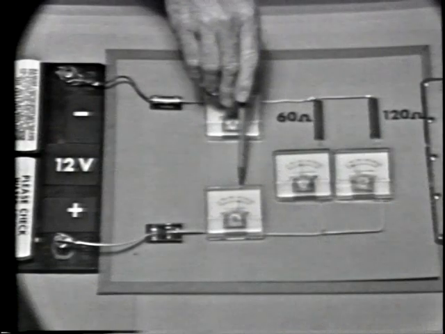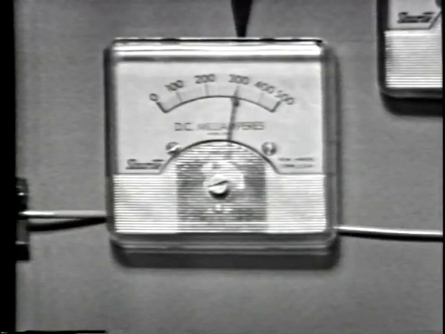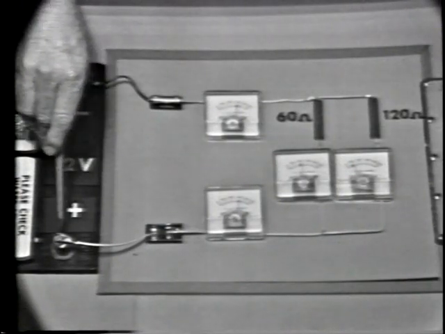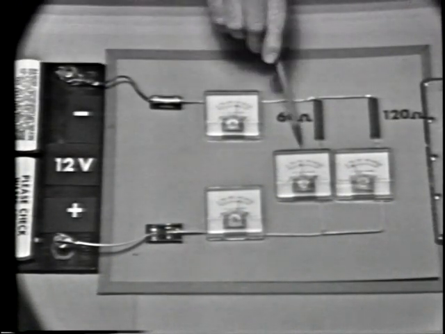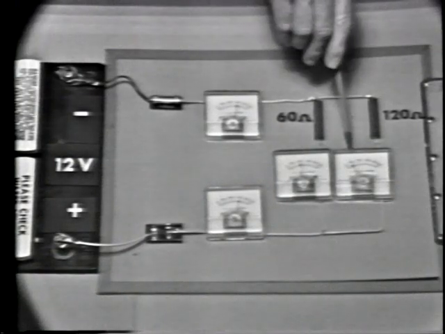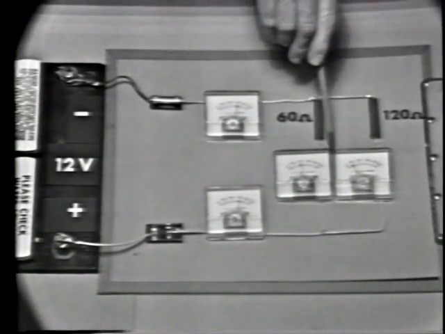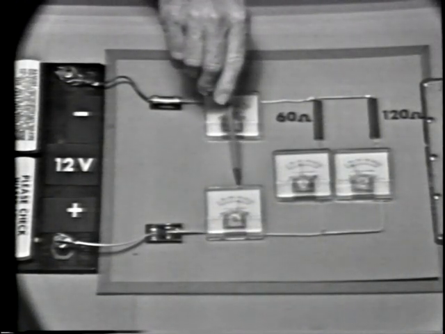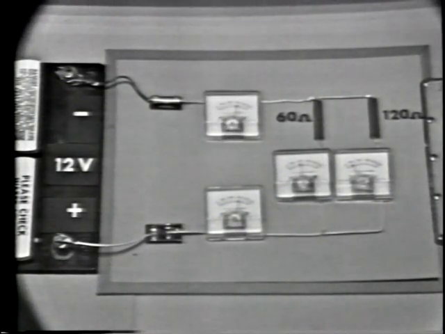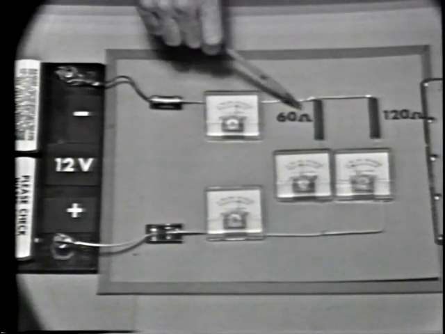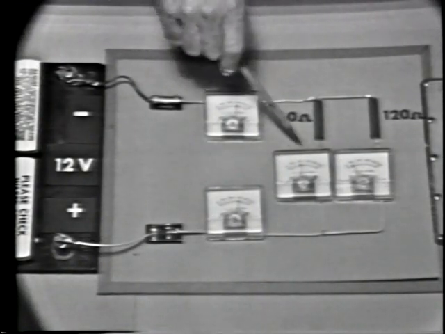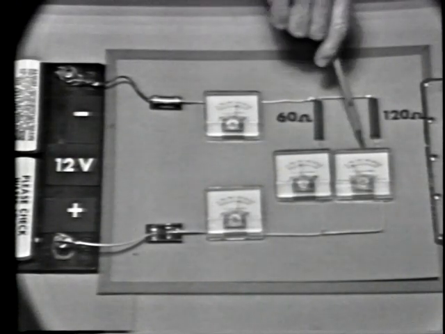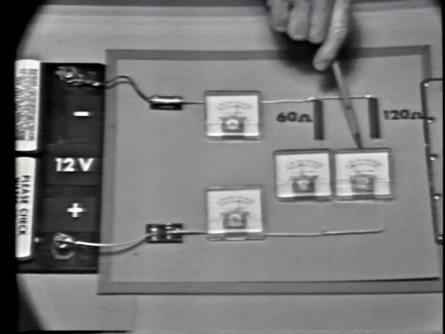And here we see that 300 milliamps returns to the power source. We had 200 here, 100 here. Their sum is 300, the total current. Also, we should have noticed that the branch with the smallest resistance had the largest current. Naturally, then, the branch with the largest resistance has the smallest current.